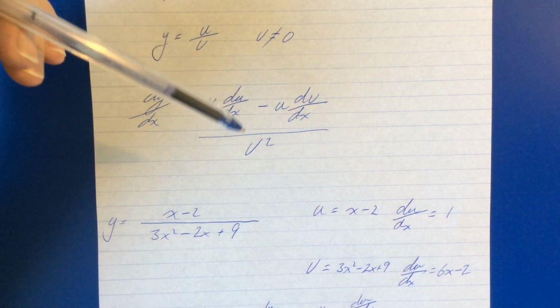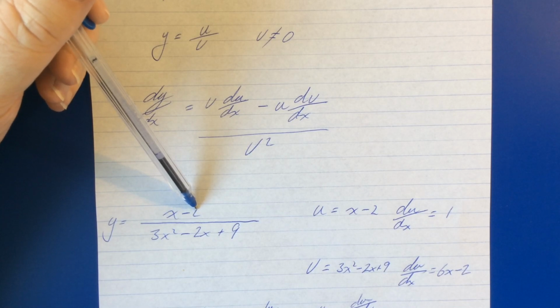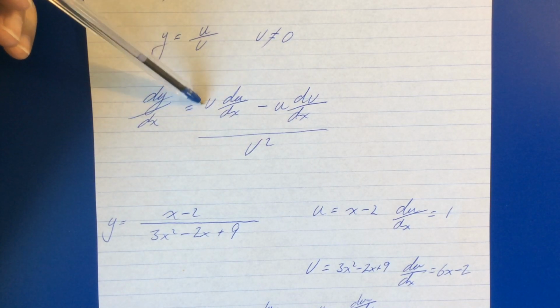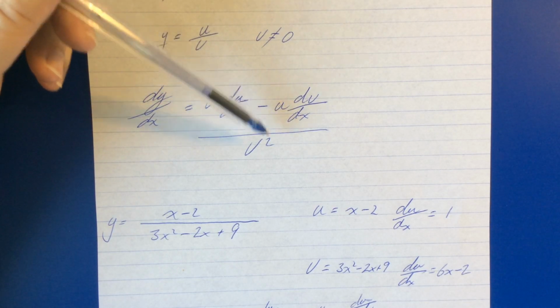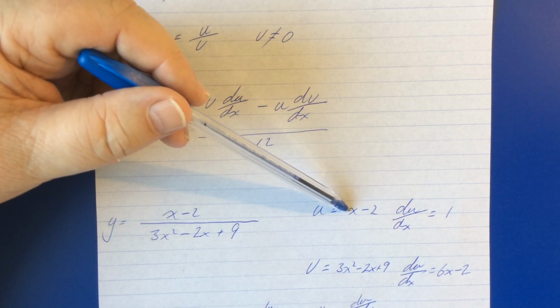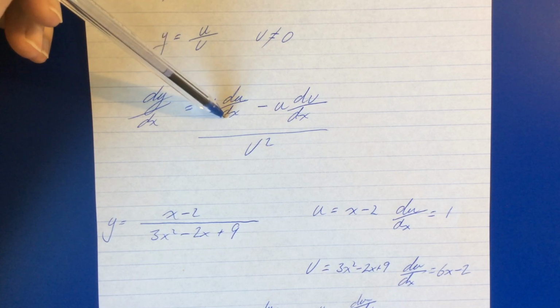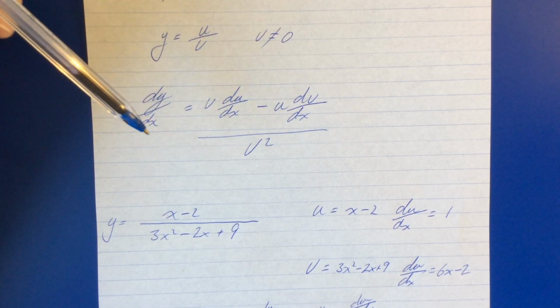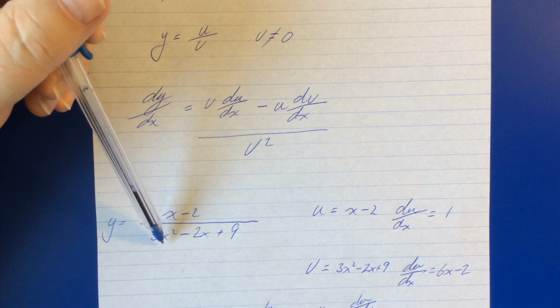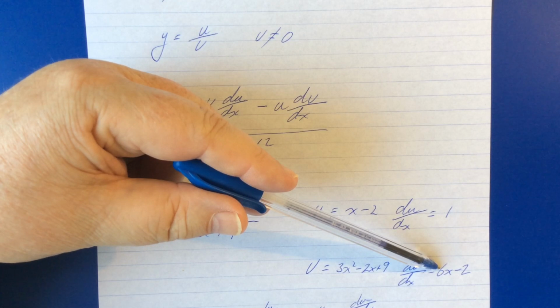Right, well, let's get sorting out what some things are. So u is x minus 2. So x minus 2 would fit into our formula here. The derivative of this, hopefully you understand, is 1. So du dx is equal to 1. The derivative of u with respect to x is equal to 1. It's quite a mouthful. v is our denominator. The derivative of that is 6x minus 2.